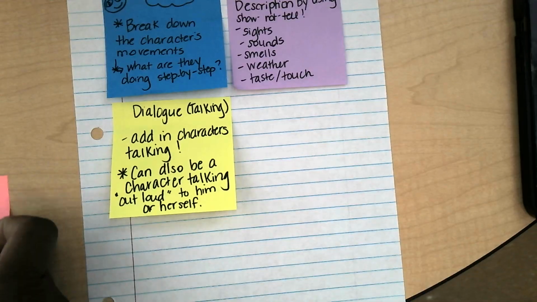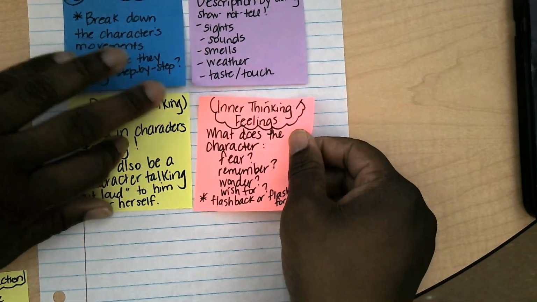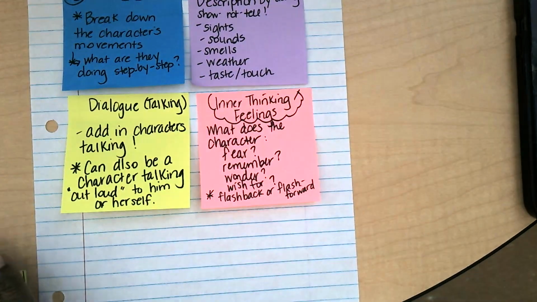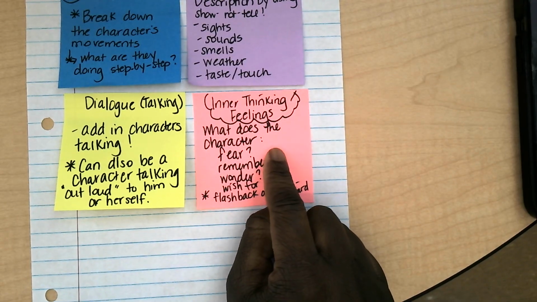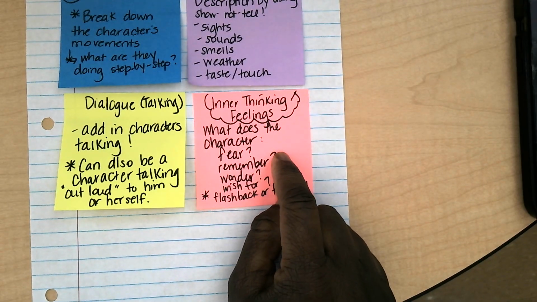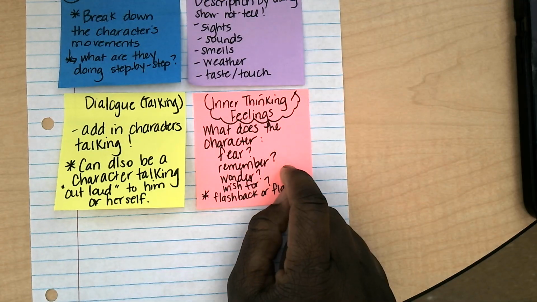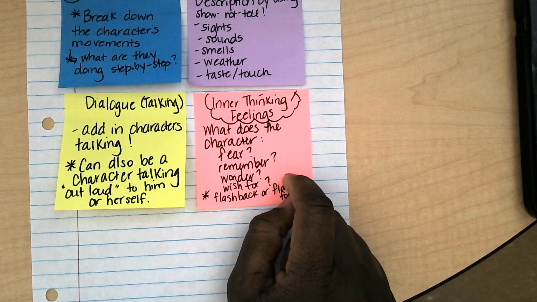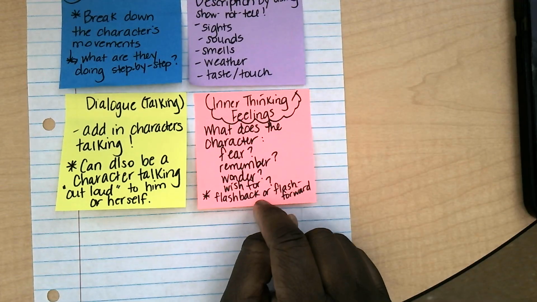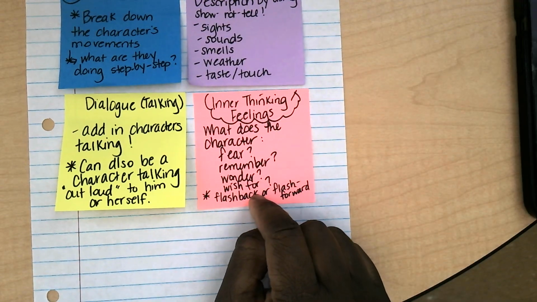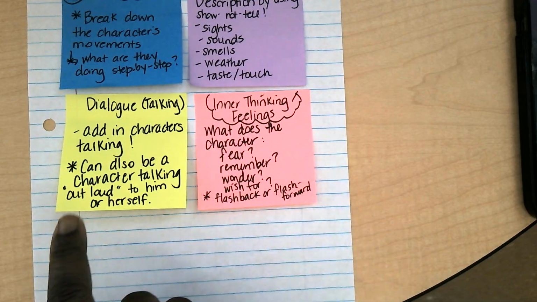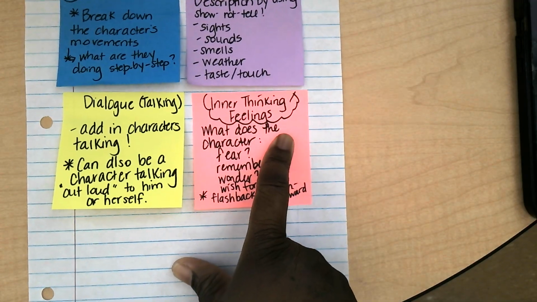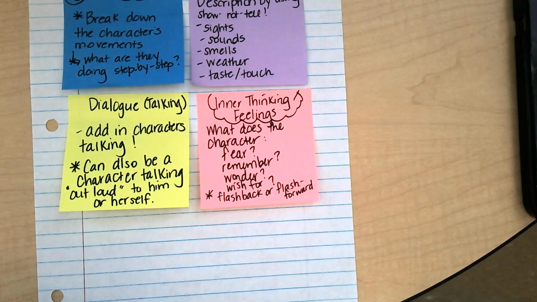Then another way that writers can grow their stories is by showing what the character is thinking or feeling on the inside. That could be something the character might be afraid of or fearing, what they remember, what they wonder, what they wish for. It could be using flashback, when they're thinking back about something, or flash forward. So capturing their inner feelings, showing and not telling with that.